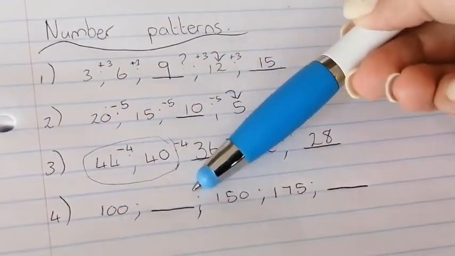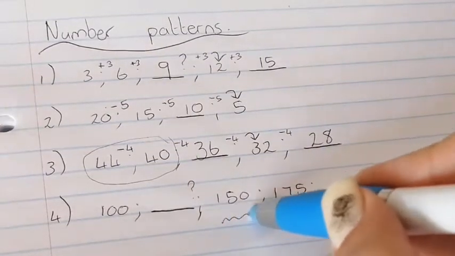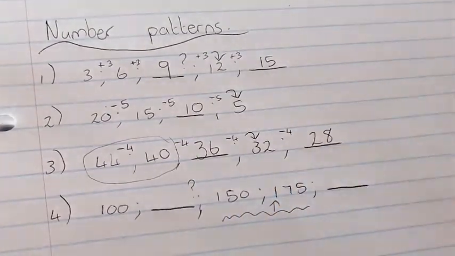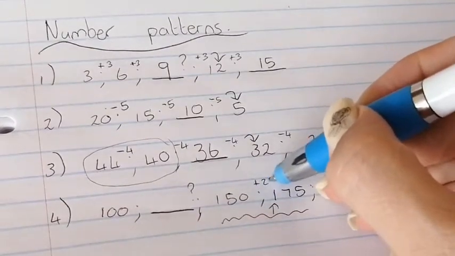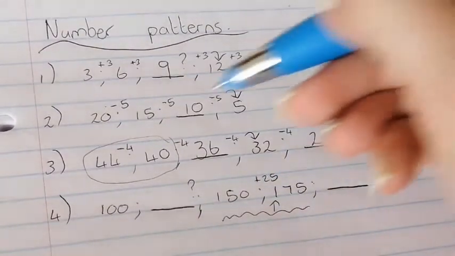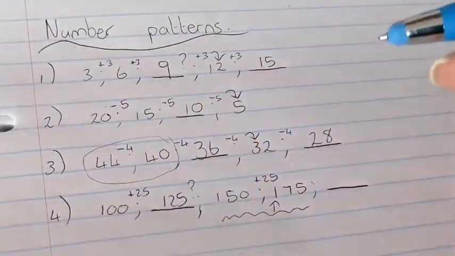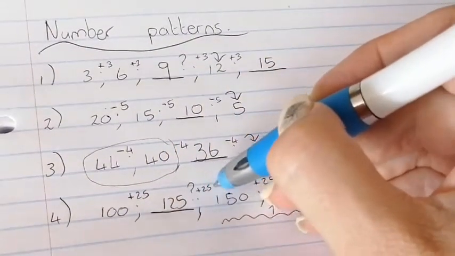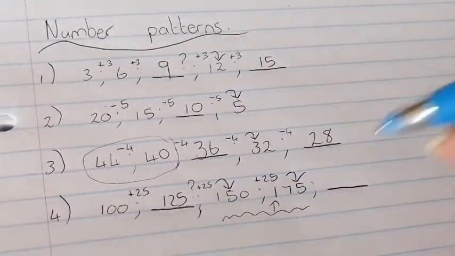So you go to the next two digits that are next to each other. That's 150 and 175. So now have a look. Do you see that they're increasing by 25 each time? So you're just going to add 25 to 100, which gives you 125. Add 25 again, 150, 175, and then that ends up being 200 at the end.